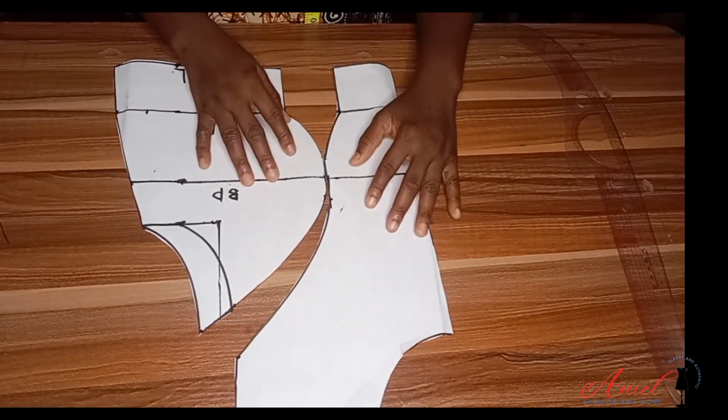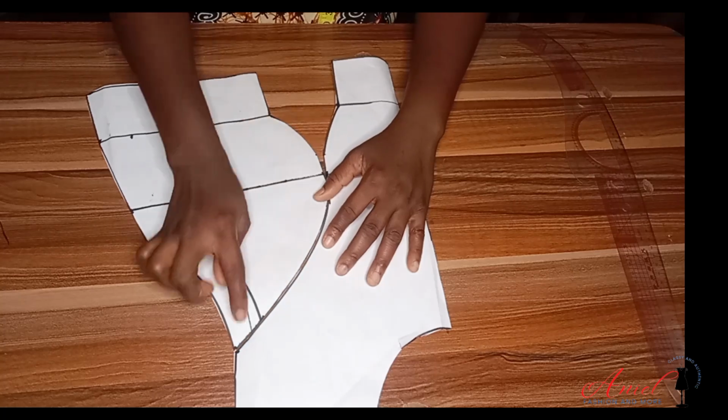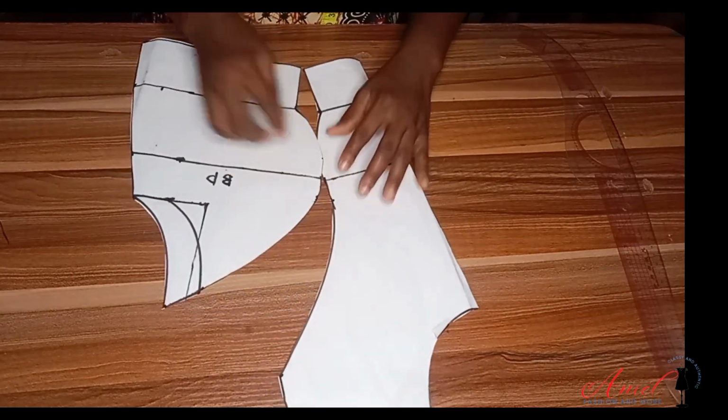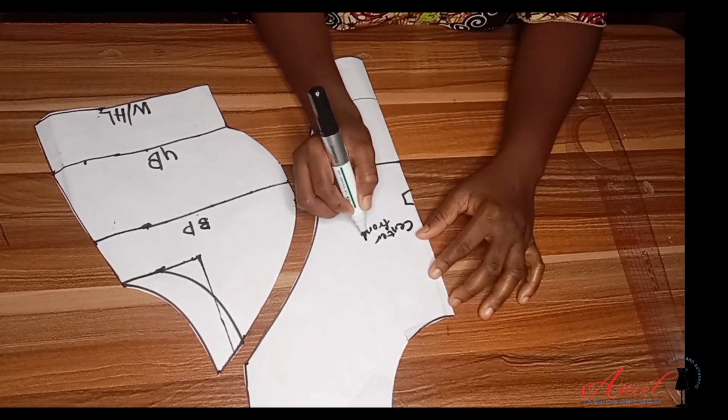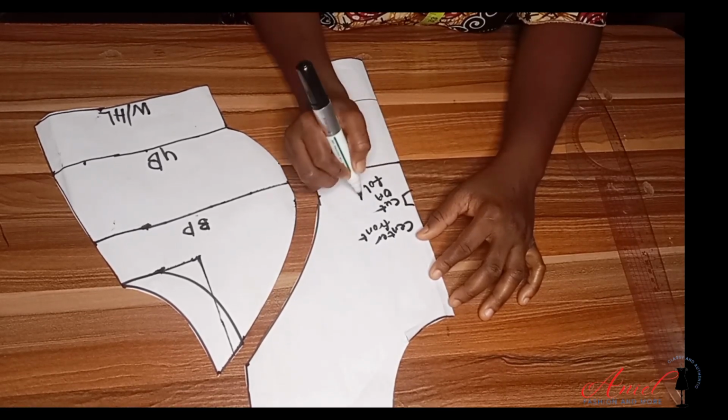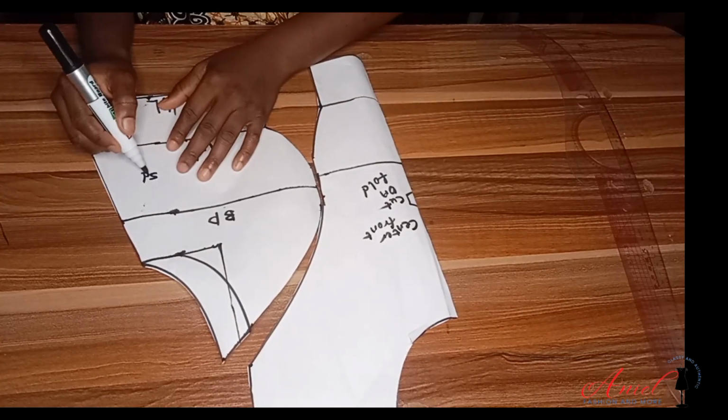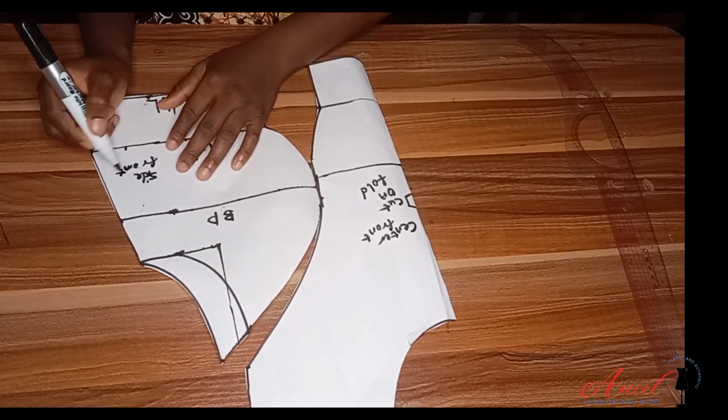So the front pattern for our princess cut bustier is ready, as you can see, and you see how beautiful it is. Even when it is arranged, it aligns well. Except if you have a specific design you want to make, this center should be cut on fold. When you are transferring to the fabric, you fold the fabric.